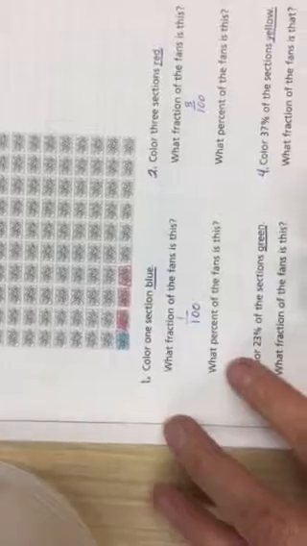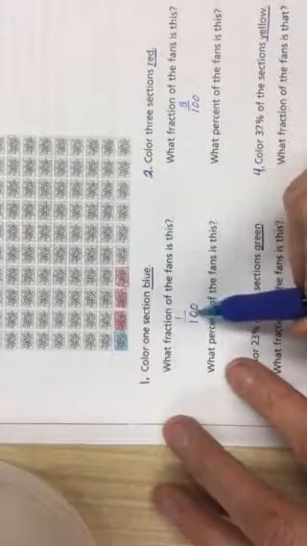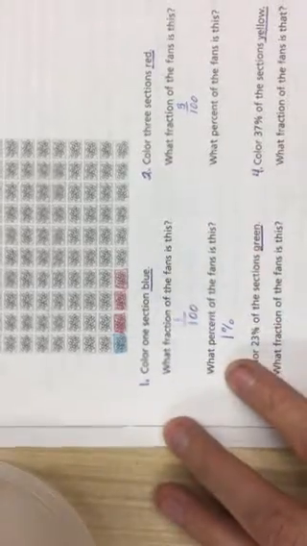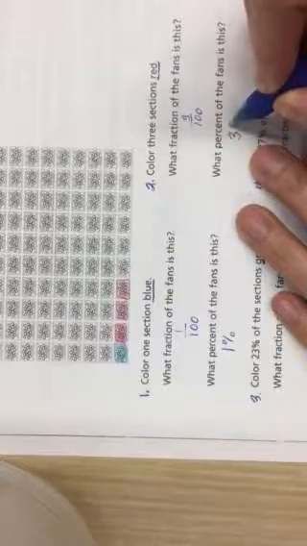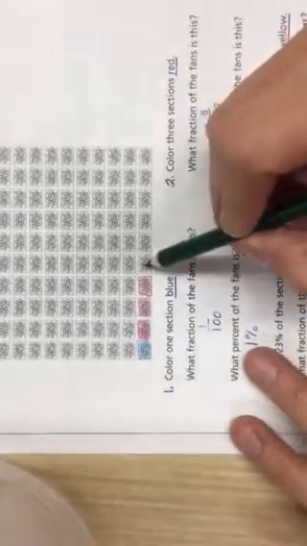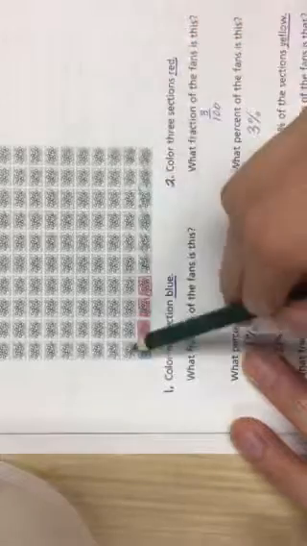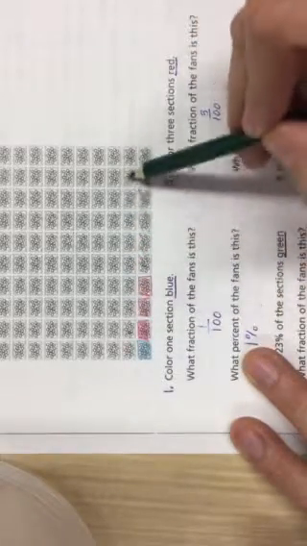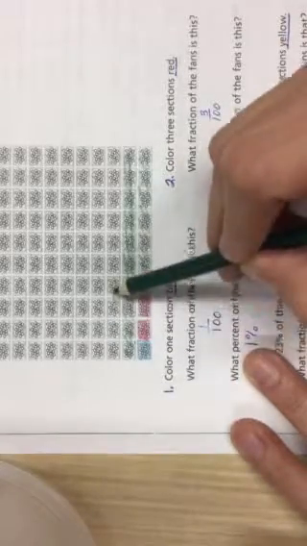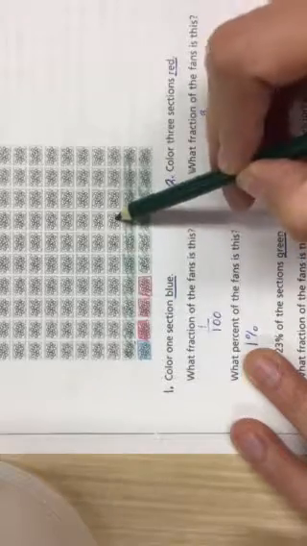Oops, and it looks like I missed the second part. So if percent is out of 100 or per 100, this is 1 per 100. So this one would be 3 per 100, 3%. The next one says take your green and color 23 of the sections green. So you're going to count it up. 1, 2, 3, 4, 5, 6. There's 6 of them. 7, 8, 9, 10, 11, 12, 13, 14, 15, 16, 17, 18, 19, 20, 21, 22, 23.